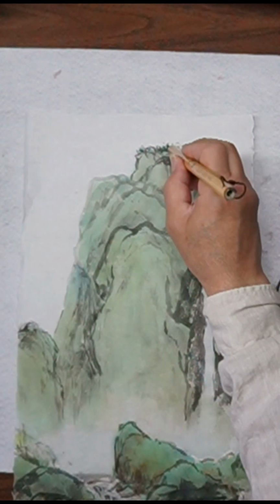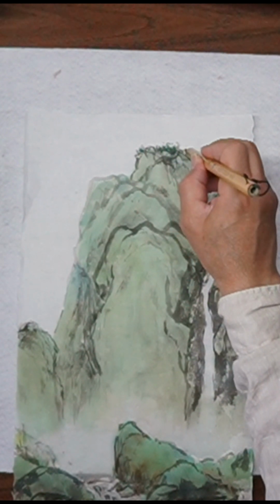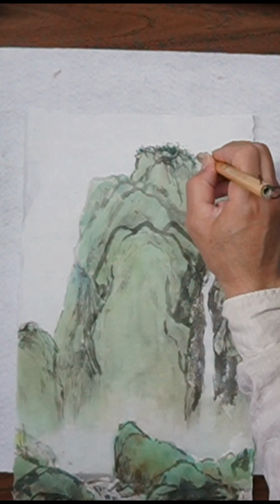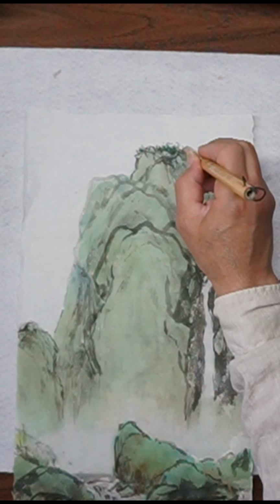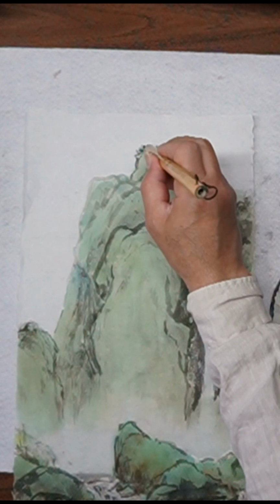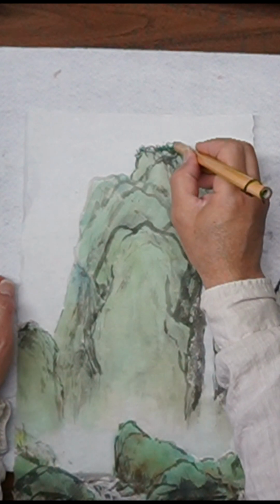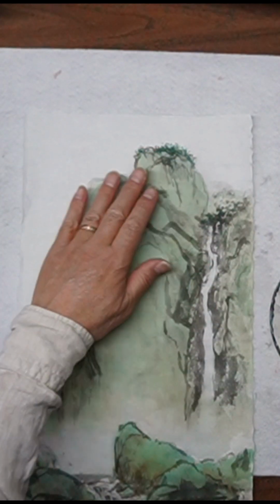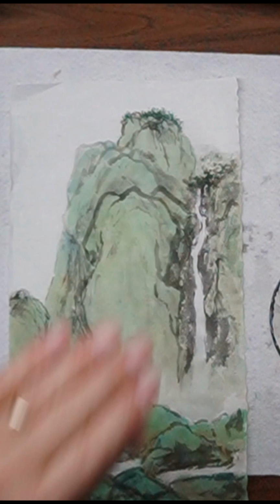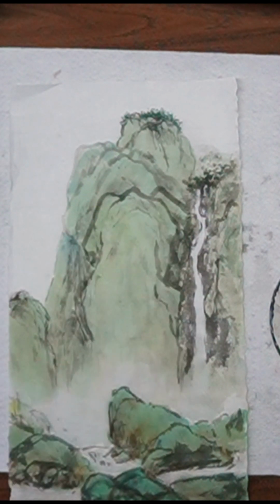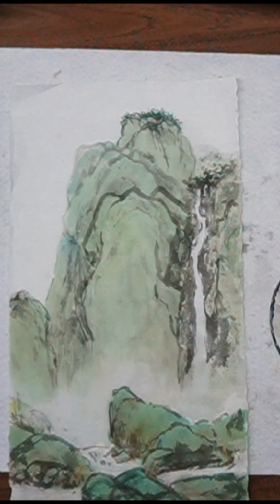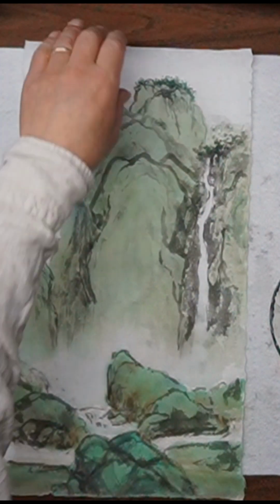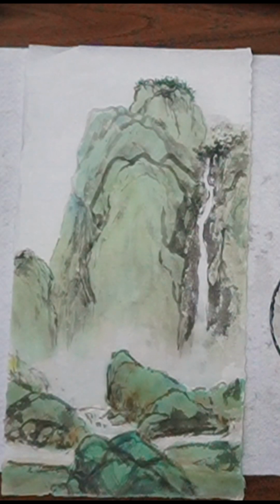I just dot those green dots. You can make multiple layers until you reach the desired mass feeling, like jungle or bushes. But you need to wait for each layer to dry, and here we need to work a little more. I will continue to work, maybe make a recording to show you the complete process. Or if you want to stay, you can stay when I finish.